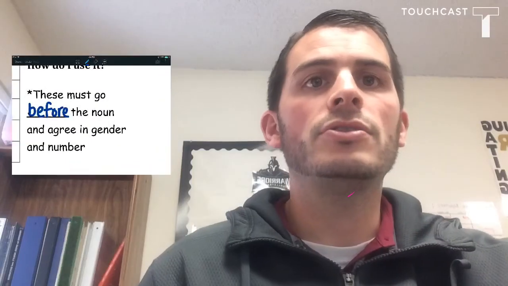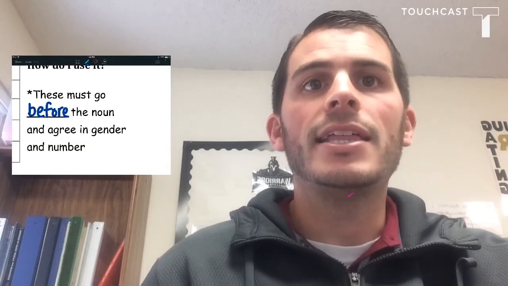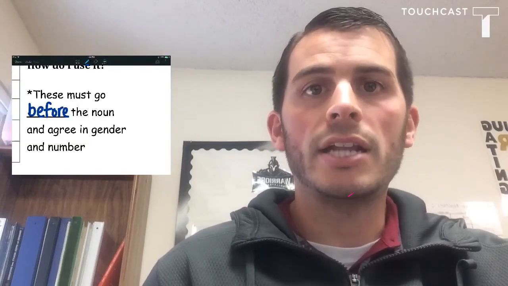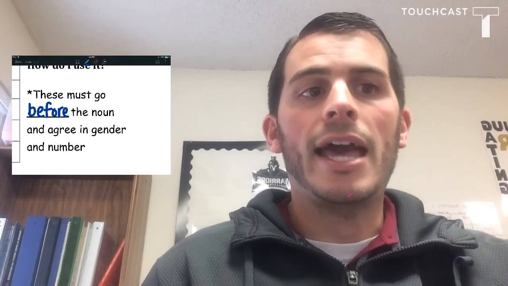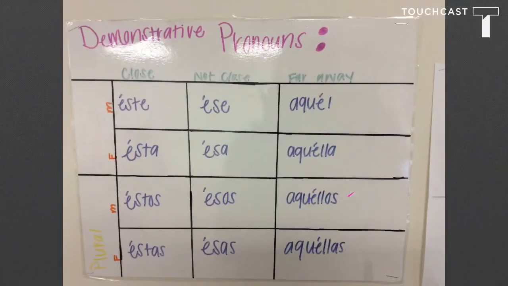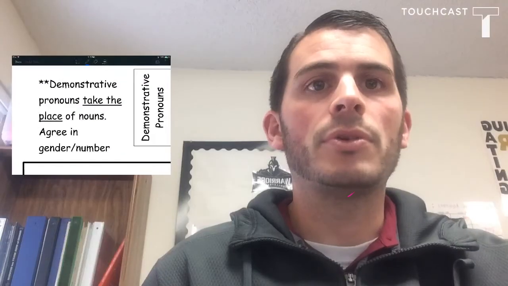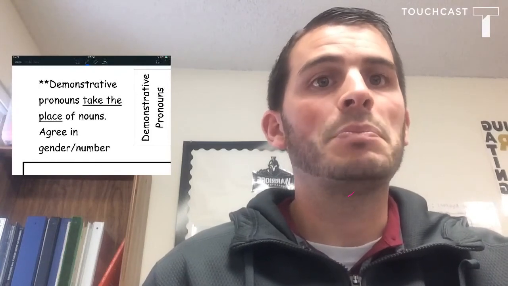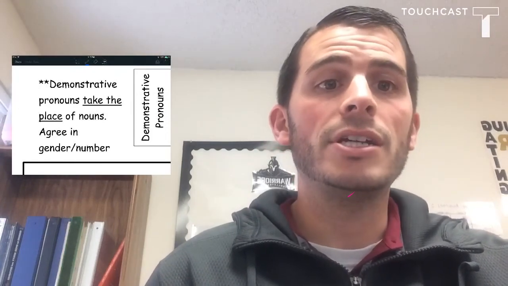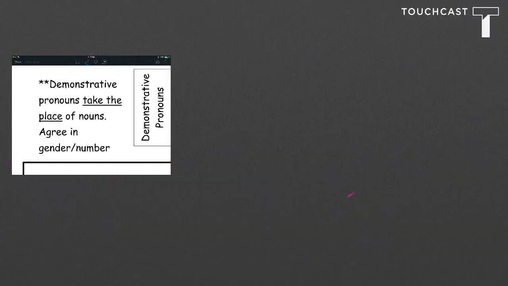Remember, whenever I use a demonstrative adjective, these must go before the noun and agree in gender and in number. Whenever I use the pronouns, which are the same thing as the adjectives, they just have a written accent, there is no need to use the noun again. So remember, the demonstrative pronouns take the place of the nouns, but they still agree in gender and in number.